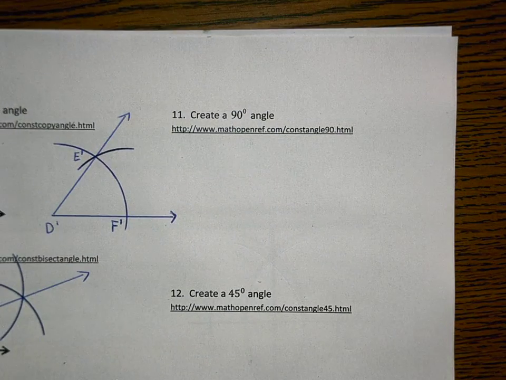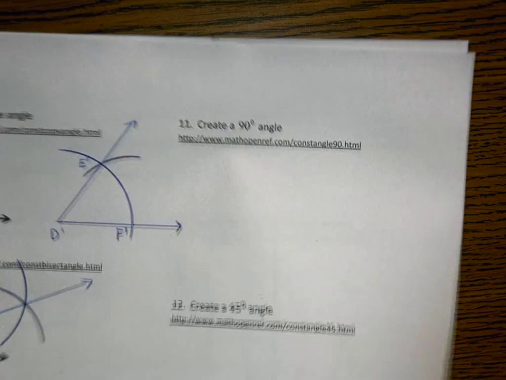So now what we're going to do are our last three on the guided practice. And the first one asks you to create a 90-degree angle. You've already done that.